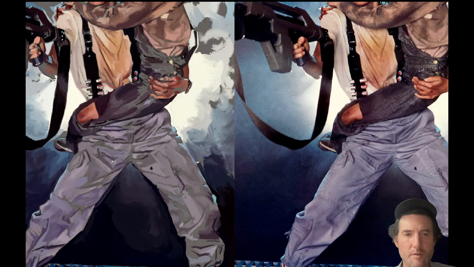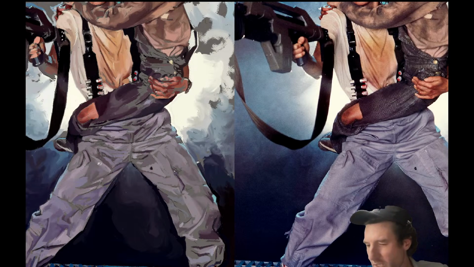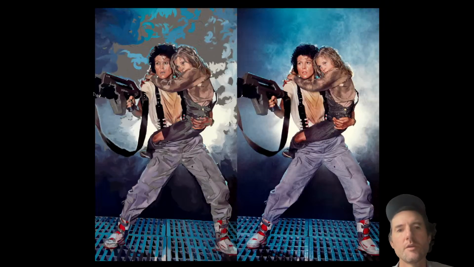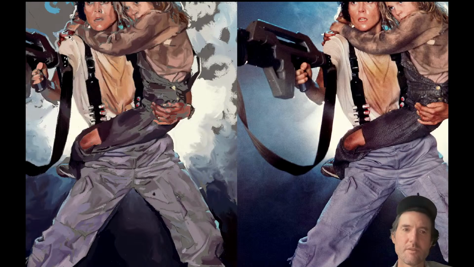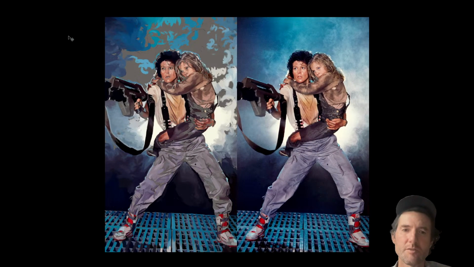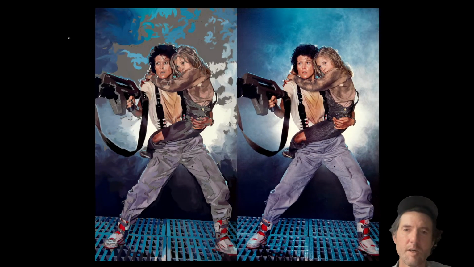So we got Twitch saying the sketchy look is good. I think we're in agreement there. I went a little too far in Ripley's shirt. But yeah, if you squint, you can start to see where I'm missing detail.